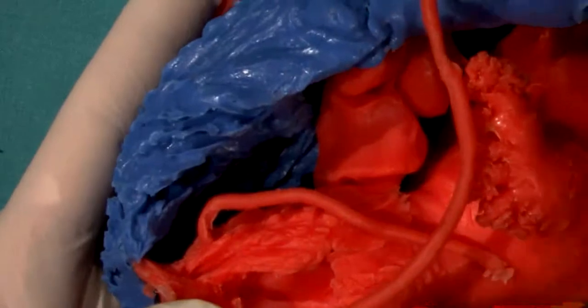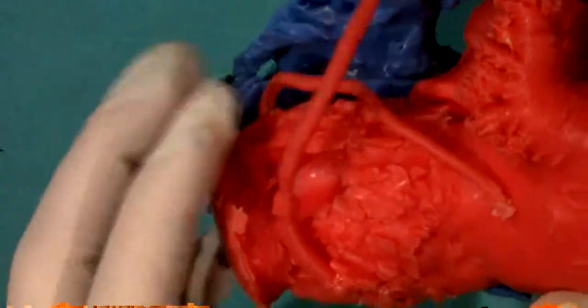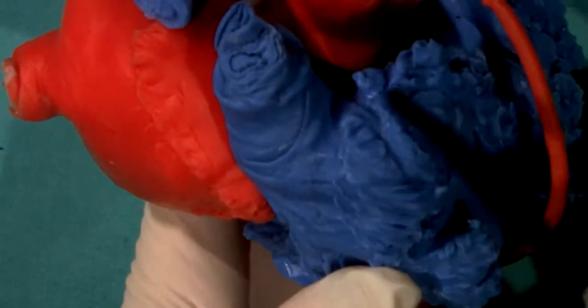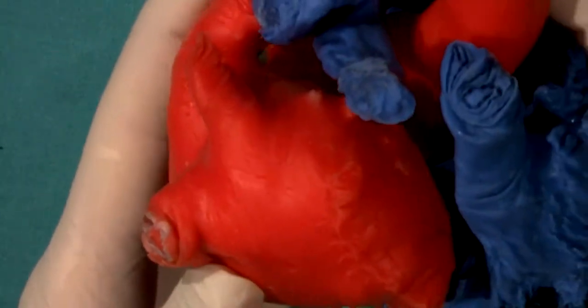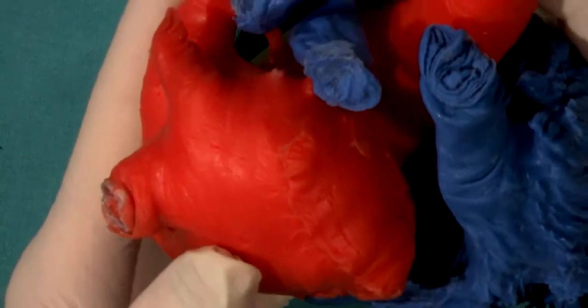We can also see the small left atrial appendage, typical of the human situation, and we can see the bigger right atrial appendage. And we can appreciate the relationships between the aorta, ascending aorta, the pulmonary trunk, pulmonary bifurcation, and the left atrium.